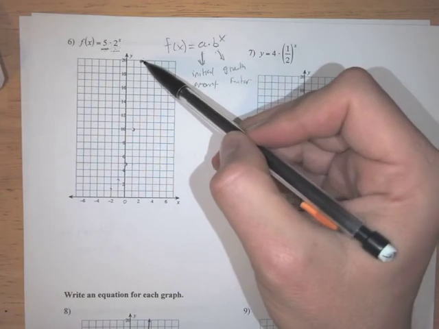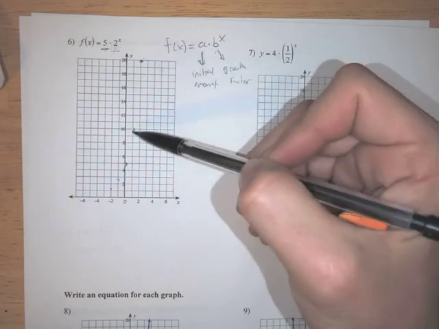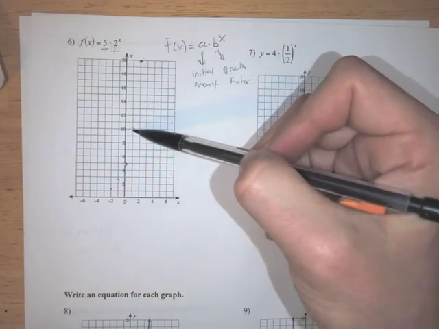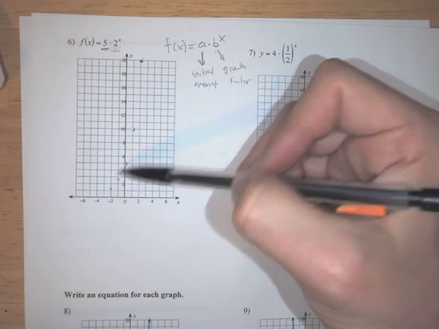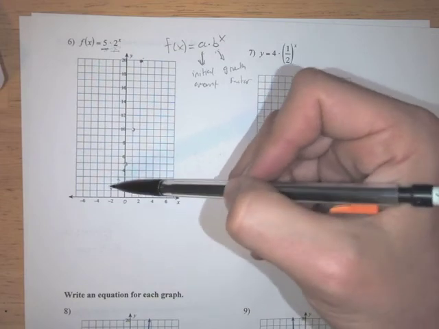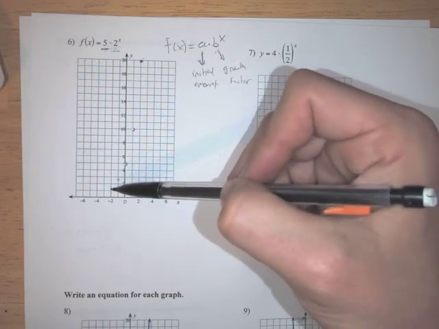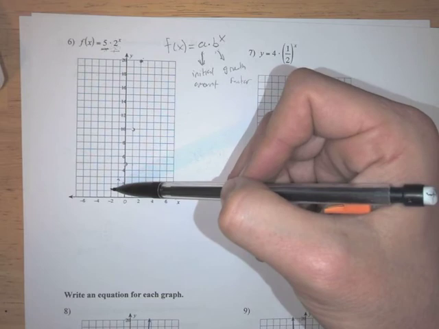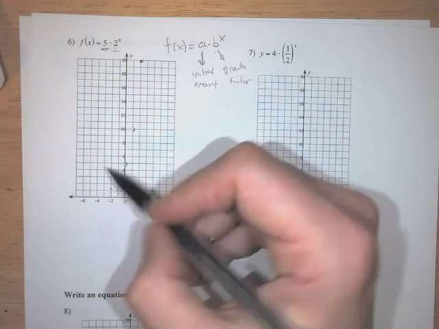If I want to go, well, what was it an hour before this? It's half of what it was. It's 10. What was it an hour before that? It was 5. What was it an hour before that? It was 2.5. What was it an hour before that? It was 1.25. What was it an hour before that? It was 0.68 or whatever it's going to be.